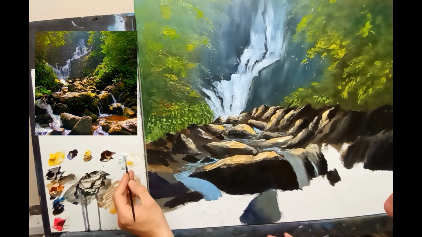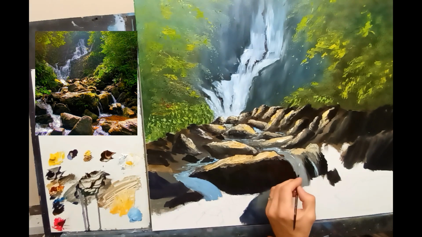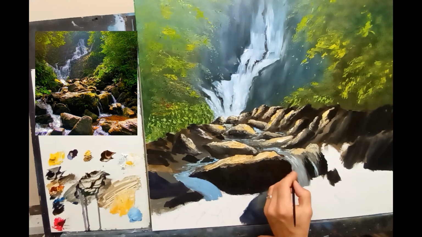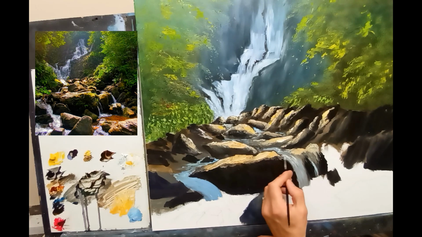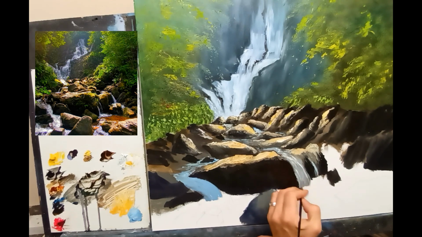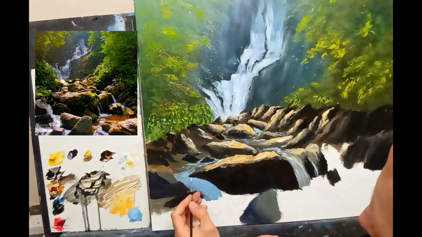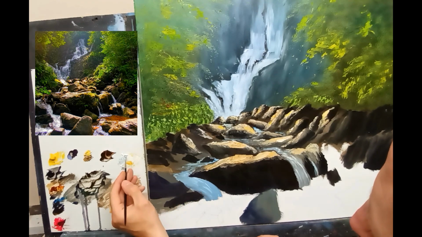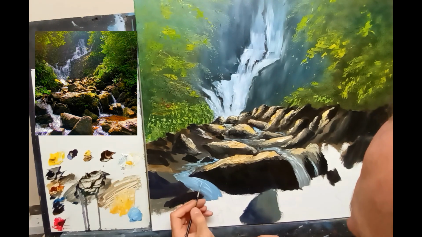And then grab some white and just put a couple of flicks down like that. Gives you the impression of the water just falling over. A fan brush would actually be very good for this as well.